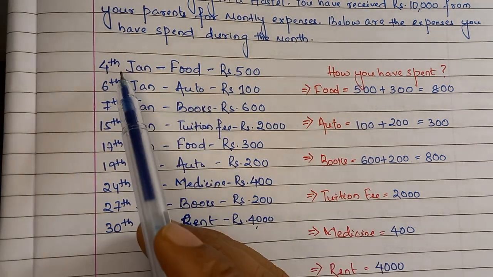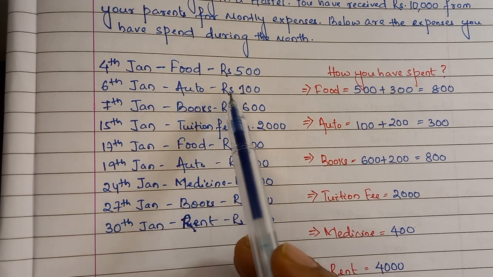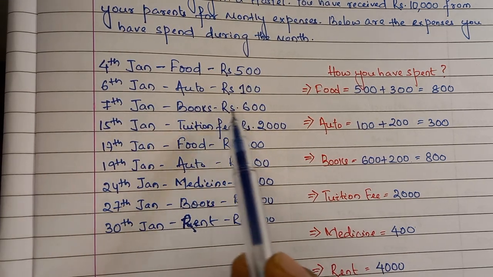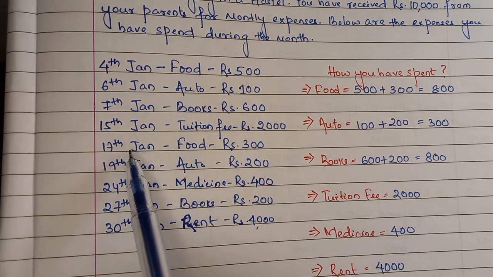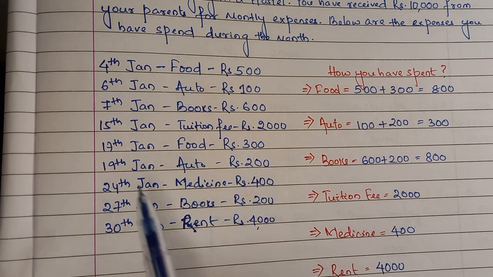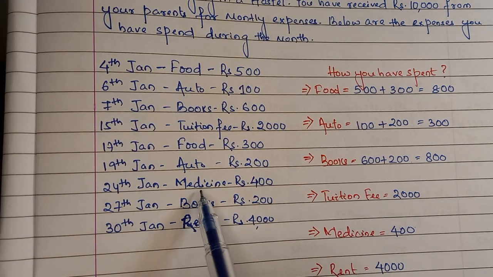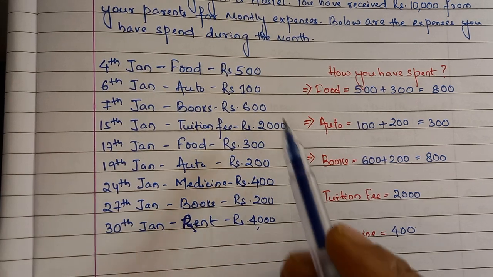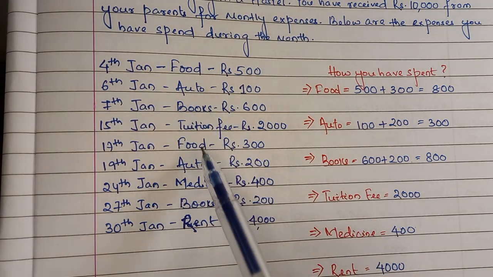I will read them out. On 4th January, on food you have spent 500. On 6th January, on auto expenses you have spent 100 rupees. On 7th January, on books you have spent 600. On 15th January, tuition fee 2000 rupees. 17th January, food 300. 19th January, auto 200. 24th January, medicine 400. 27th January, books 200. 30th January, rent 4000. So during the month you have spent different types of expenses on different dates.